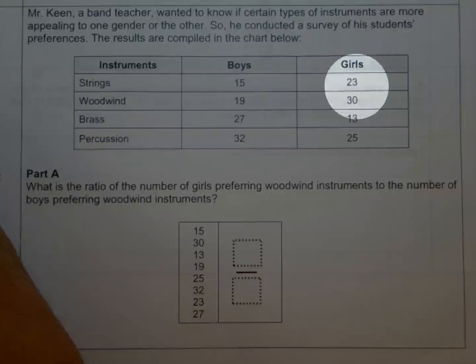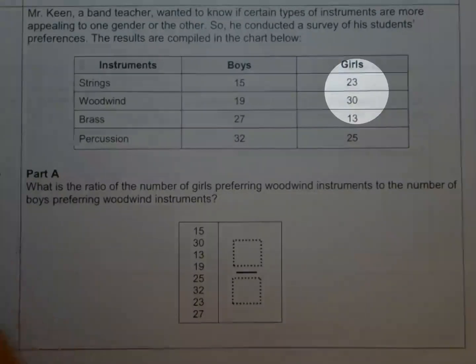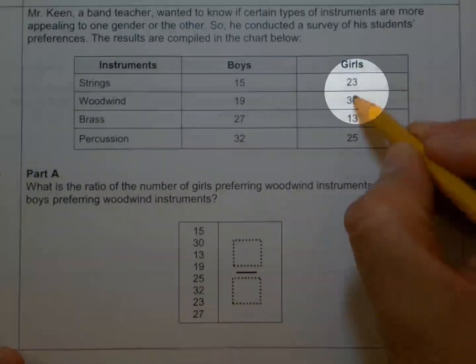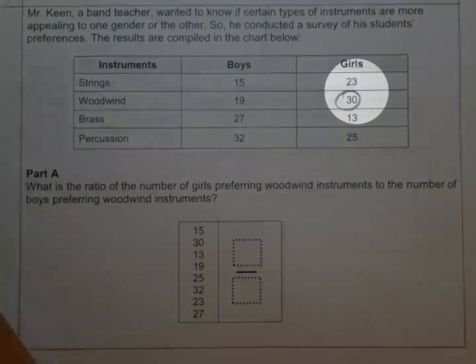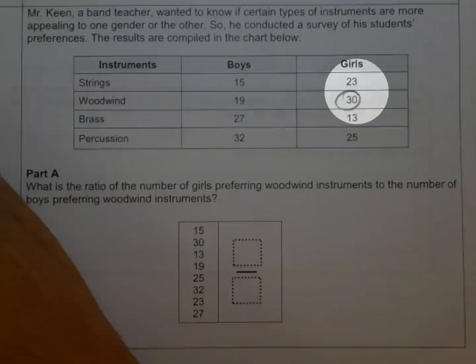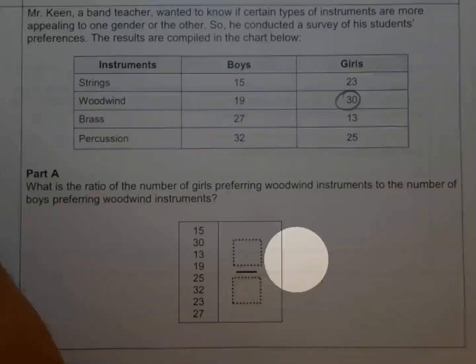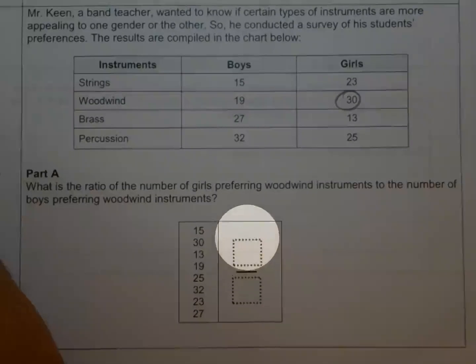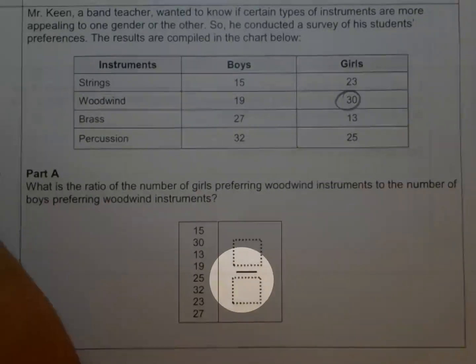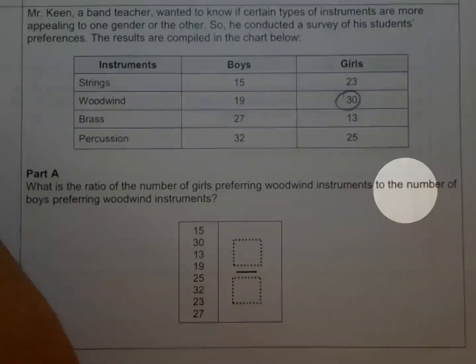Just to be clear, the first group is the number of girls preferring woodwind, so we go to girls, and since it's woodwind, which is the second one, we select 30. Then we have the word "to" here, which indicates that this is a ratio, and we're going to use this fraction line that represents a ratio.